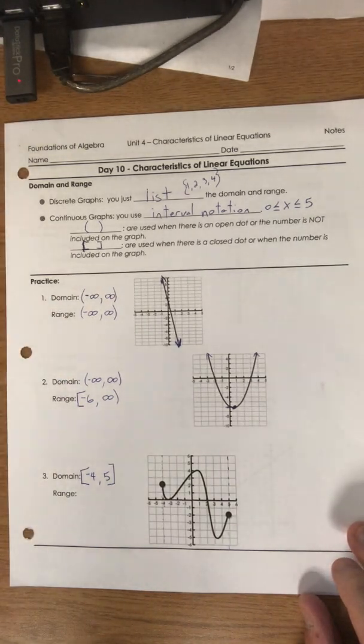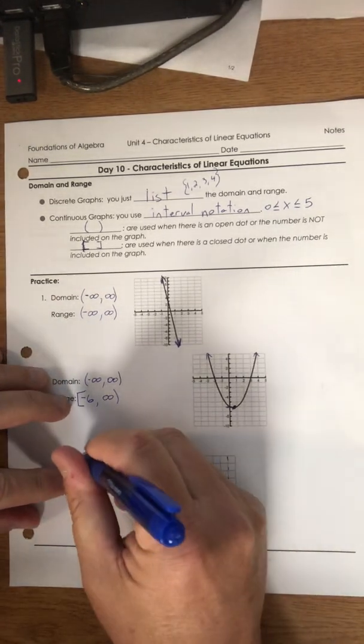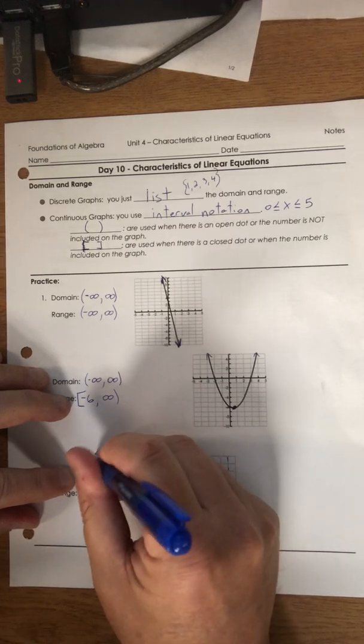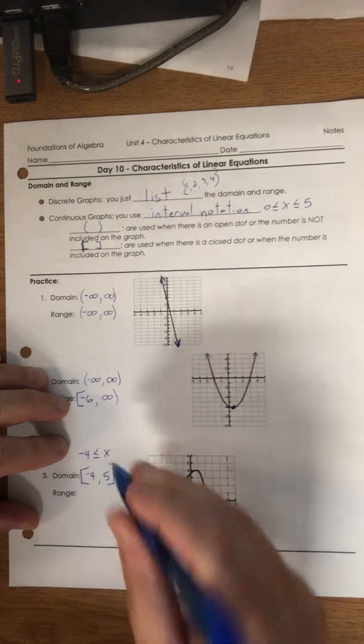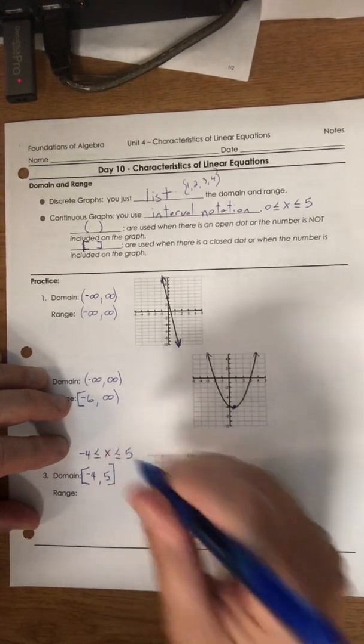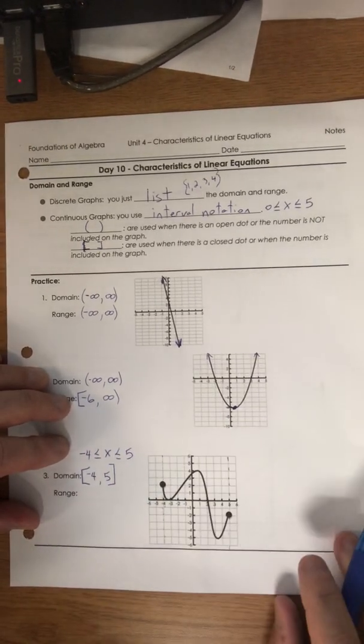So there is that. Another way to write this would have been negative 4. So I need all my numbers greater than or equal to negative 4 all the way to 5. So there are two different ways you could write that.